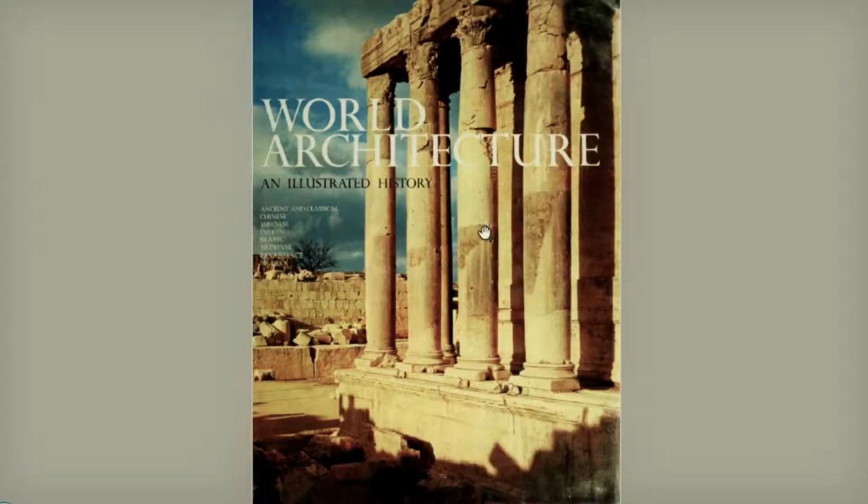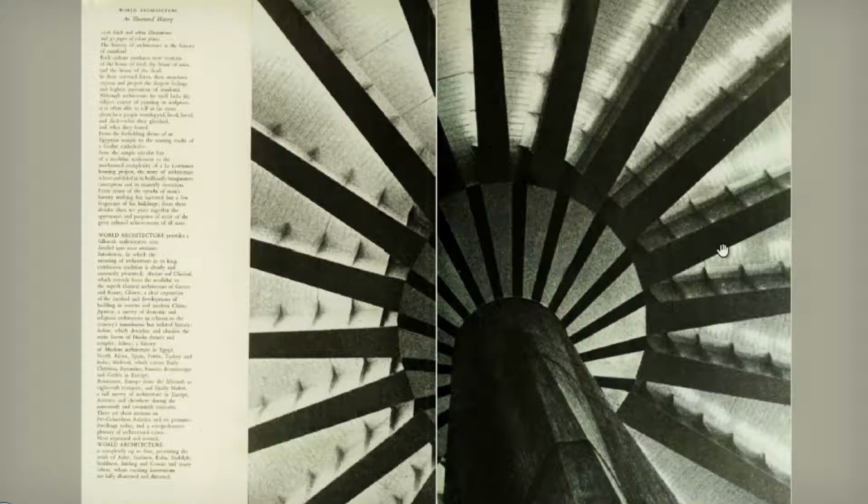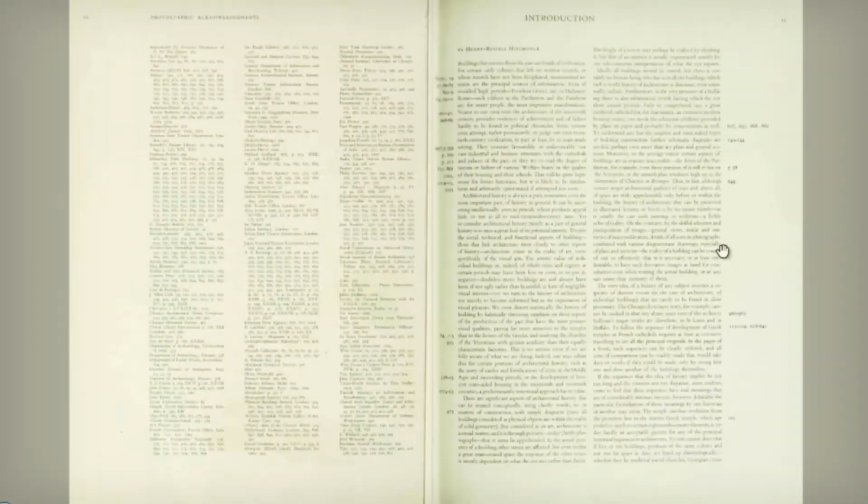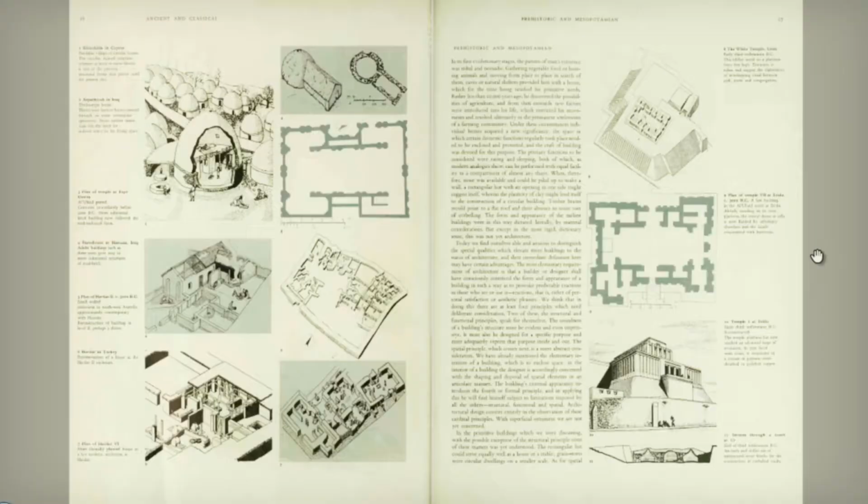The good thing about this book is that it covers a lot of the architecture throughout the world. We have the Chinese, the Japanese, the Islamic, the medieval, the Renaissance, and the modern. And of course the ancient and the classical, which is way back. The book starts with the ancient and the classical.